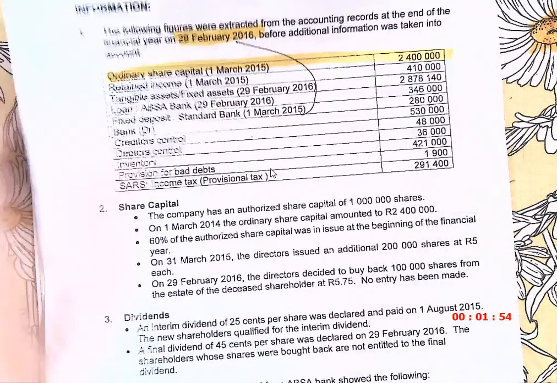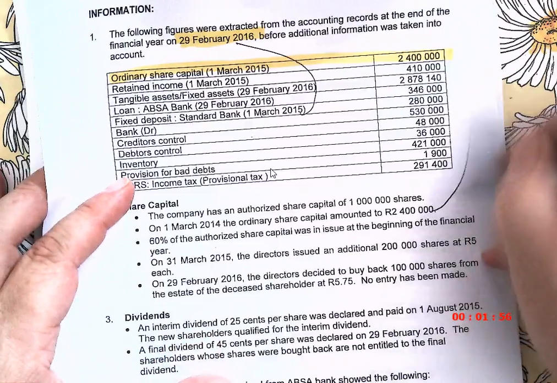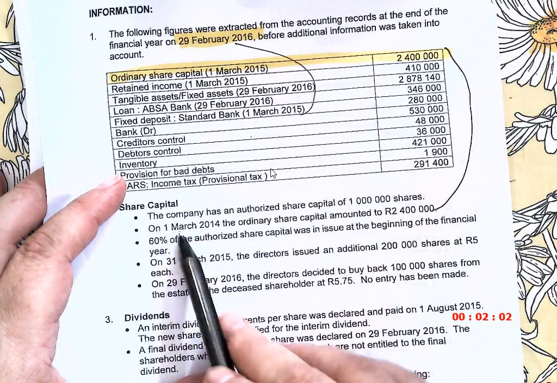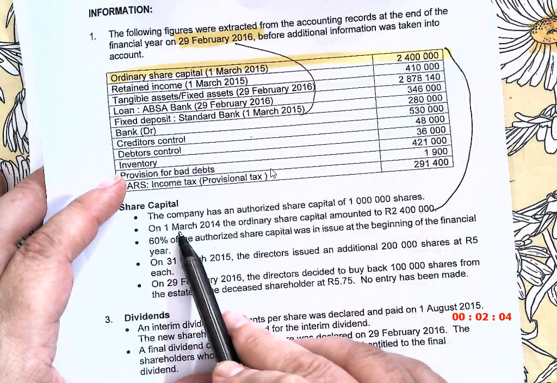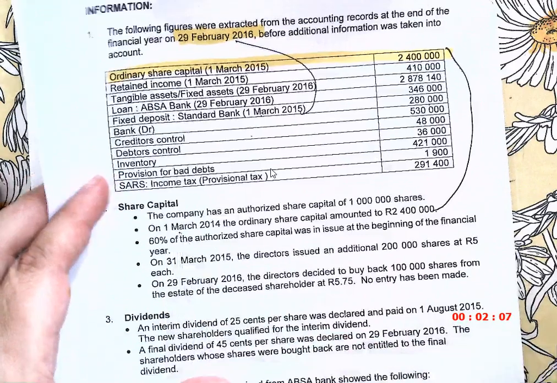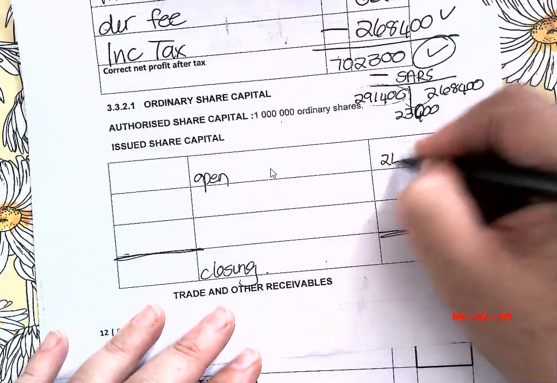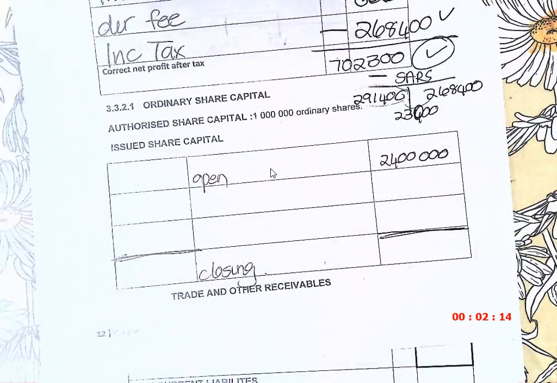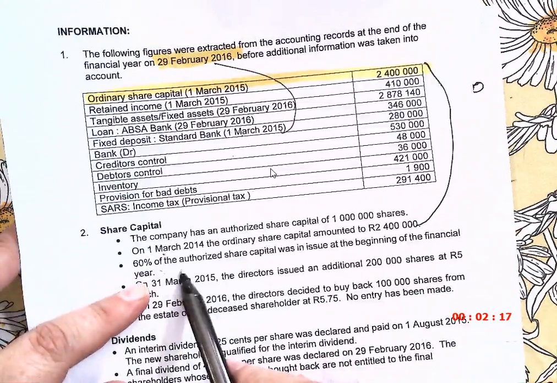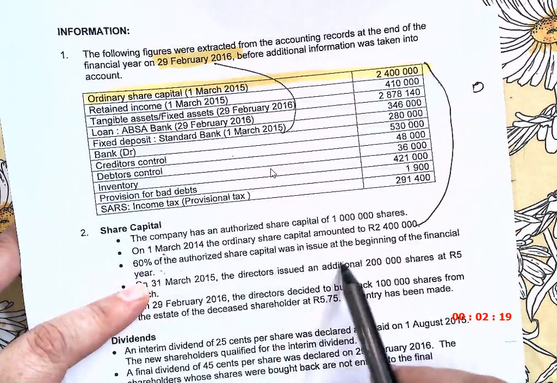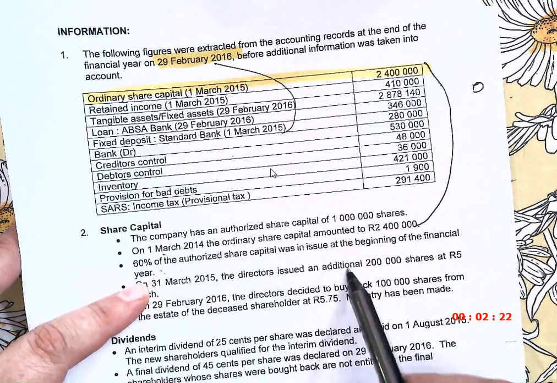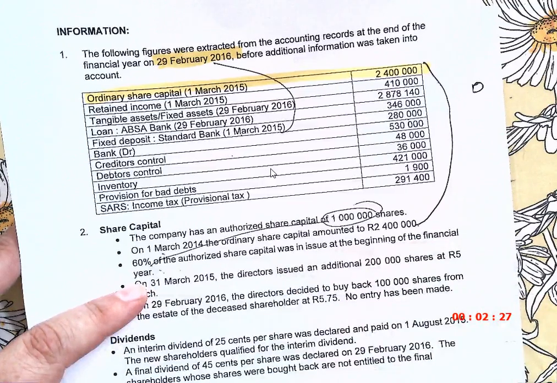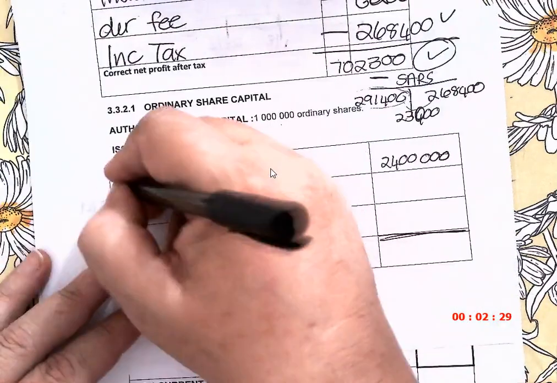On the 1st of March, my capital amounts to 2.4 million, which is already written there. But they say nothing about how many shares it is. Do you see that? Okay. So I've got 2.4 million here. I'm looking for my amount of shares. 60% of the authorized share capital was in issue at the beginning of the year. What is authorized? $1 million. What is 60% of $1 million? 600,000.